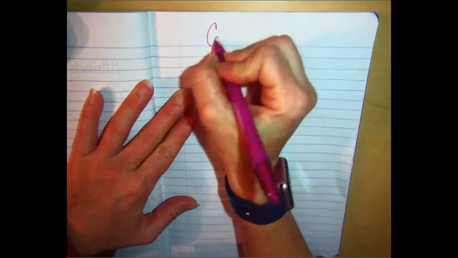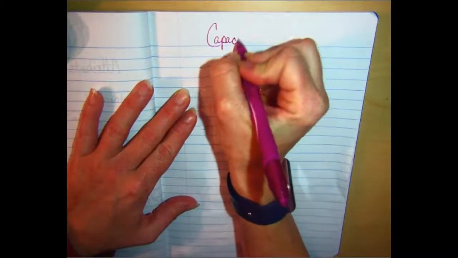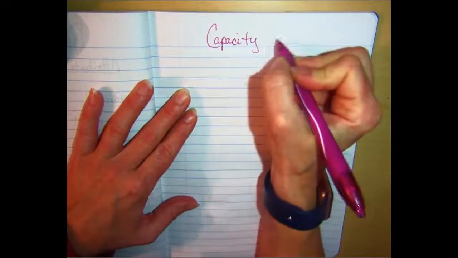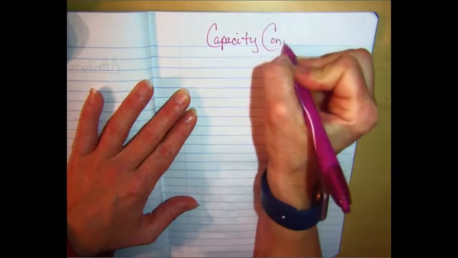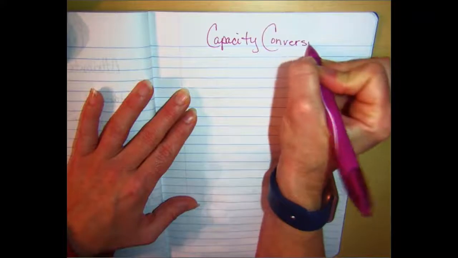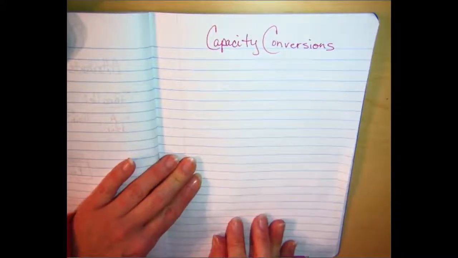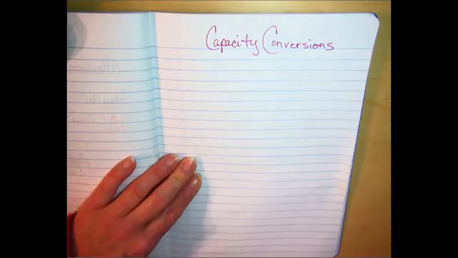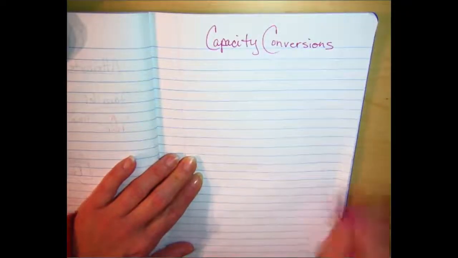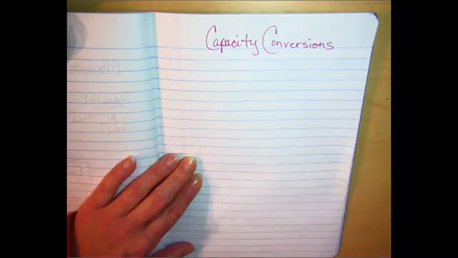So when I teach capacity conversions, they give you charts and tables, but sometimes the tables are hard for you guys to visualize what you're changing. So I found that the kids that are most successful with this use this picture. It's something I taught in 3rd grade. You probably have had it in 3rd grade, 4th grade.